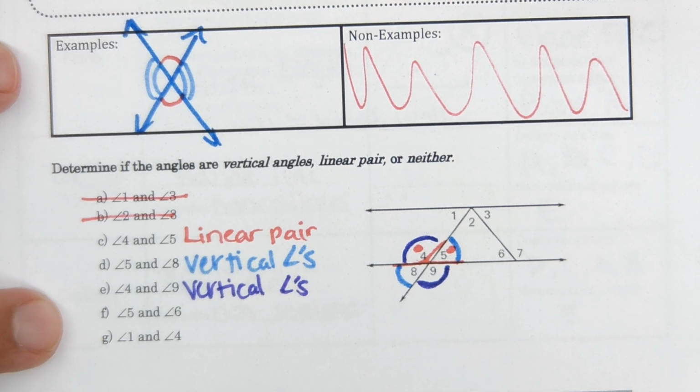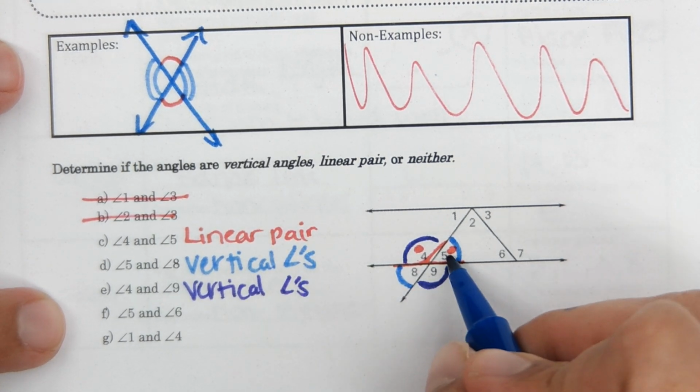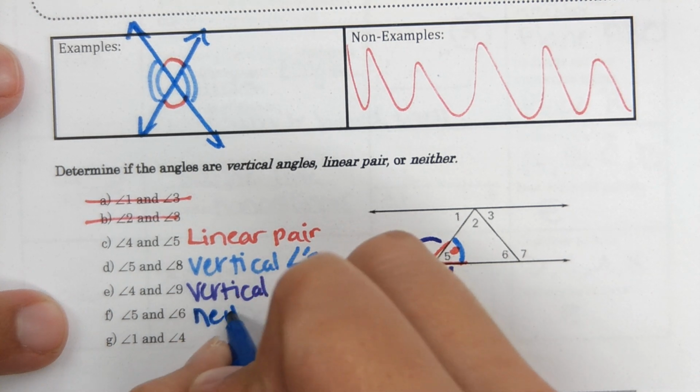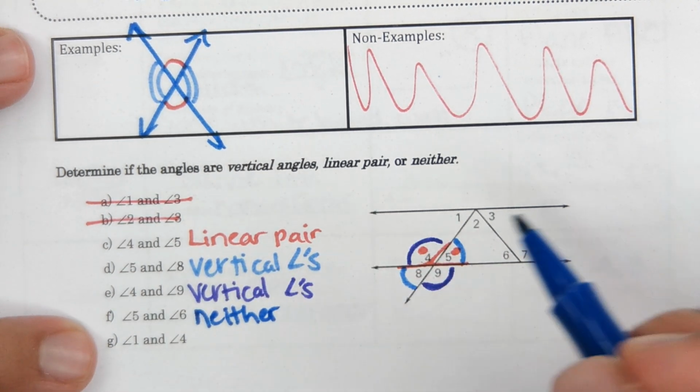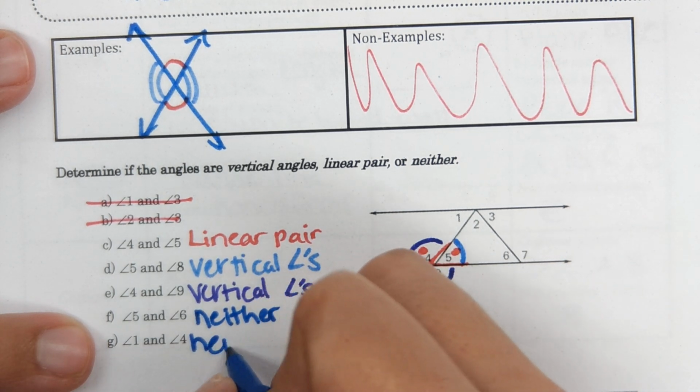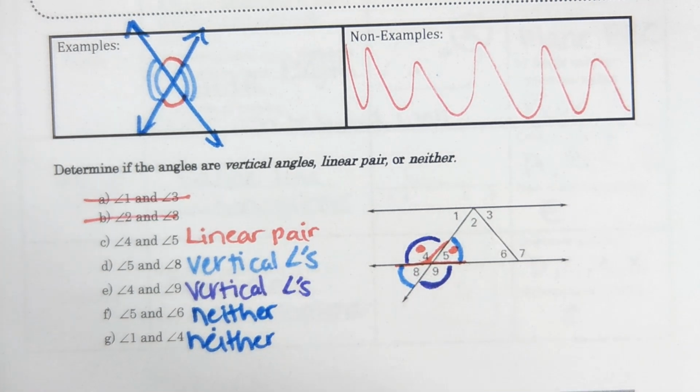And then 5 and 6, neither. They're not adjacent or anything, neither. And 1 and 4, those are neither as well. They have a relationship, but we haven't learned about it yet. It comes up in another chapter.